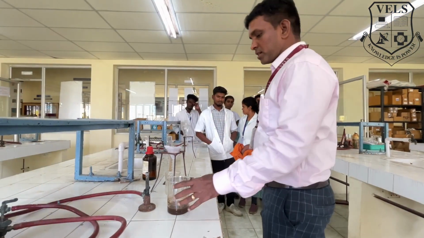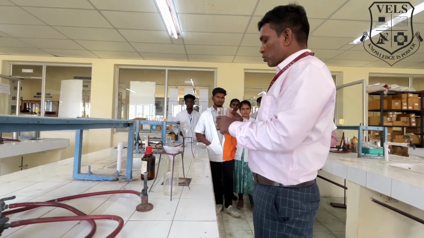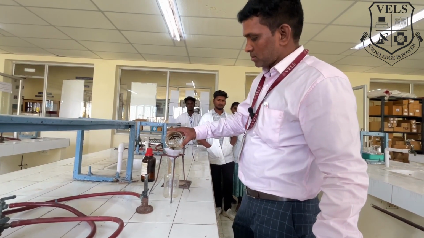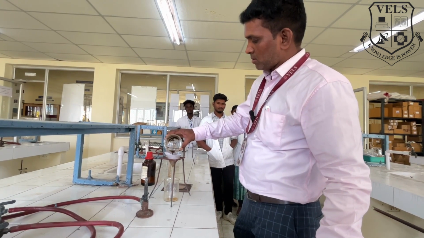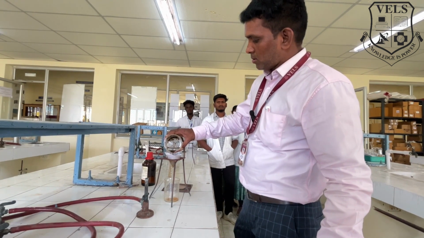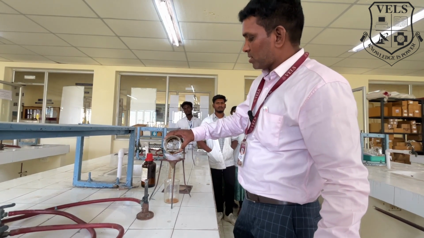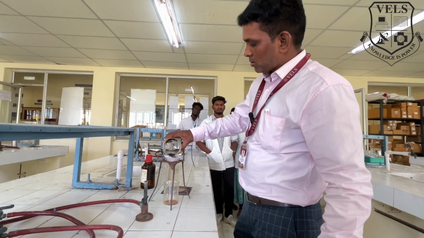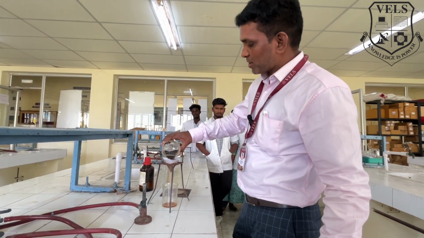After 2 hours of heating, the next step is to filter. In this extract we have both caffeine and tannin, so remove all the junk particles by the filtration process.